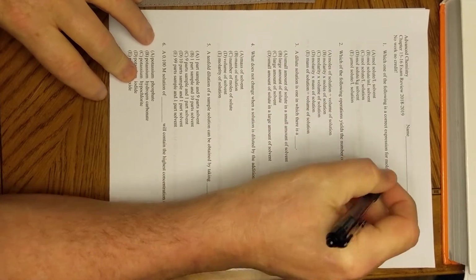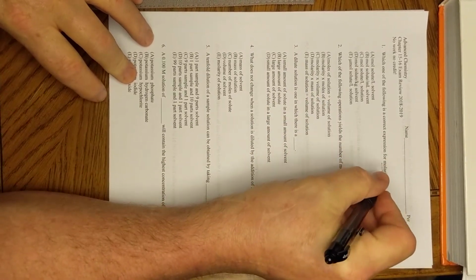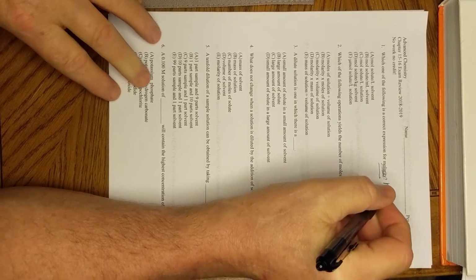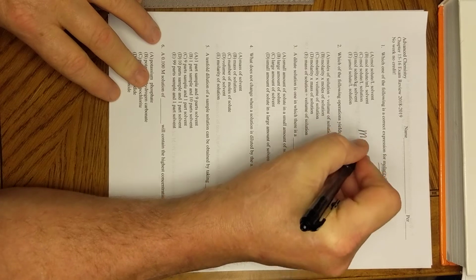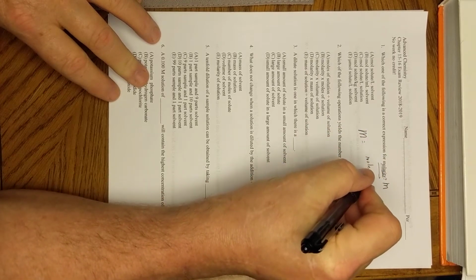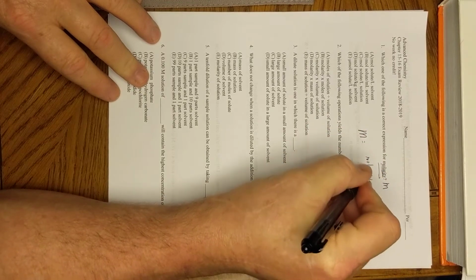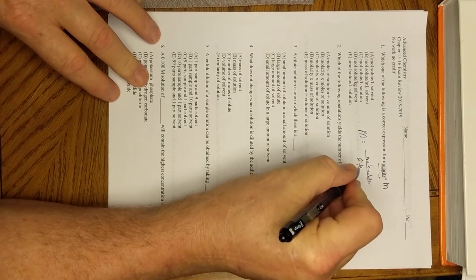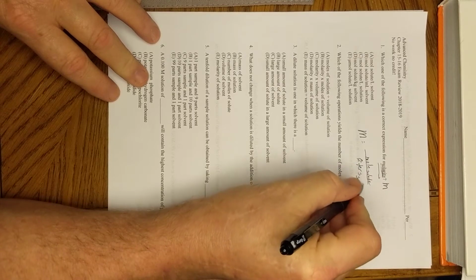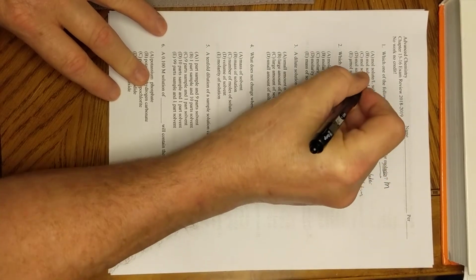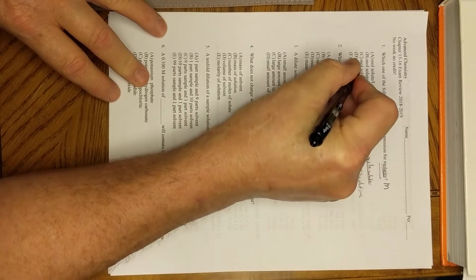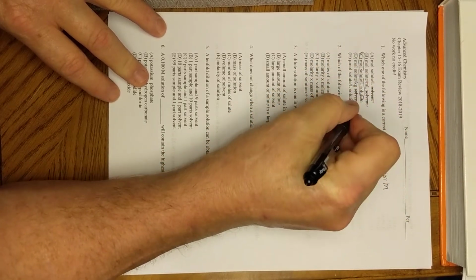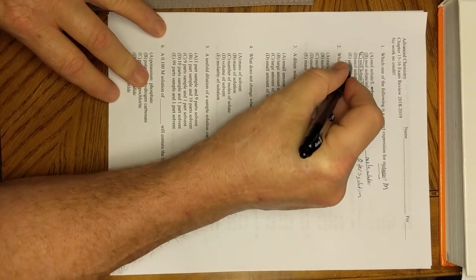Alright, number 1. You definitely should know the definition of molarity, which is big M. The definition of molarity equals moles of solute, that's a substance being dissolved, per liters of solution. So the answer is C. What's wrong about these is no solvents, and the U would be micromoles.